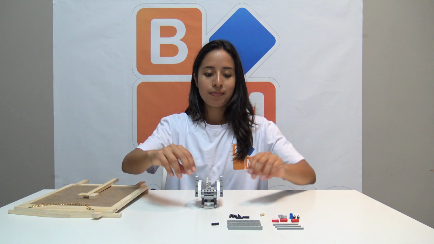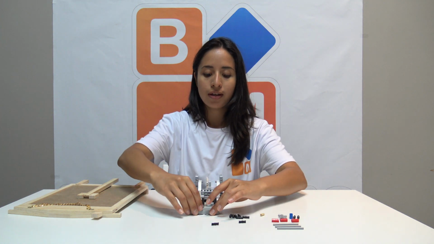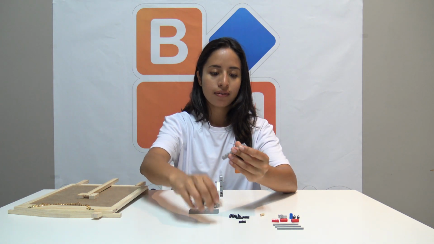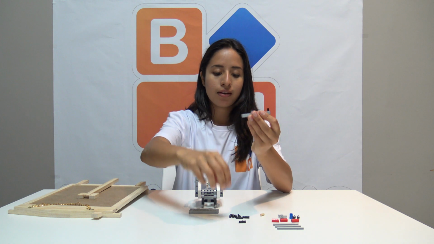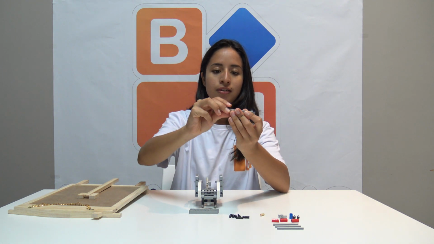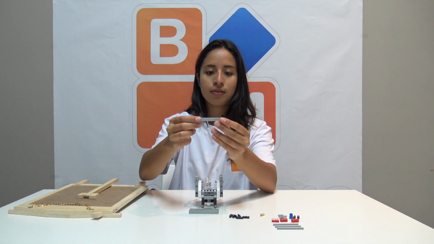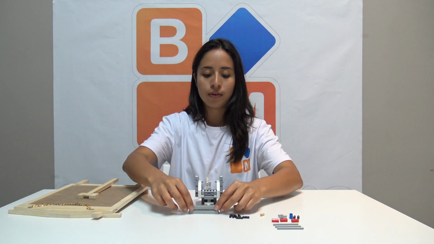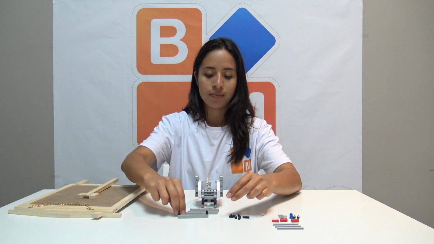So for the next step, you're going to take 4 beams of size 9 and put a black pin on each end. So you're going to use 2 black pins for each beam, and do this for all 4 of your beams.